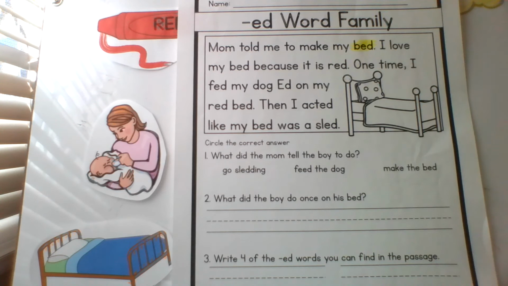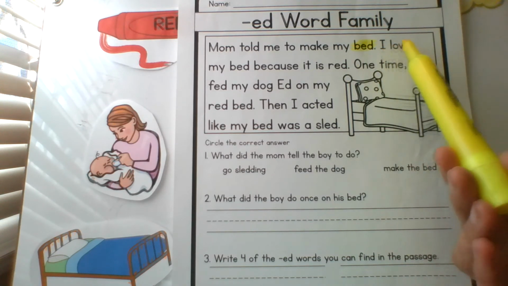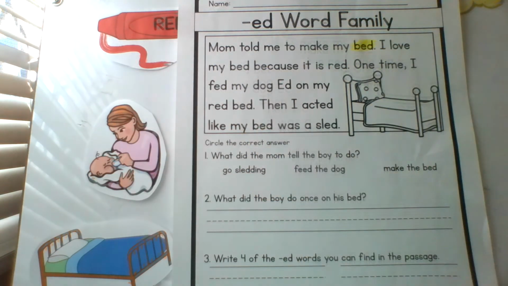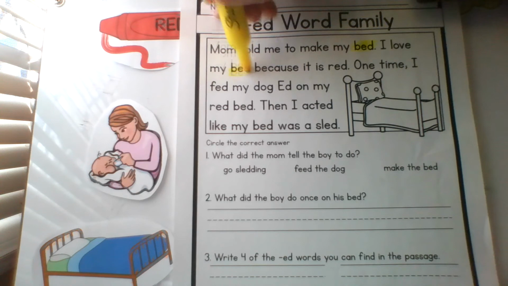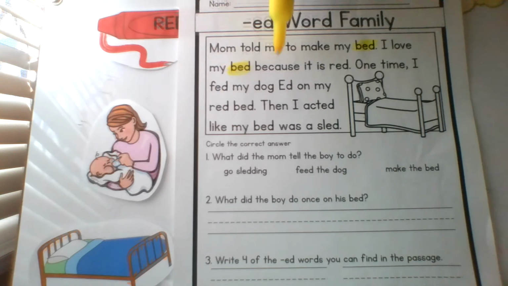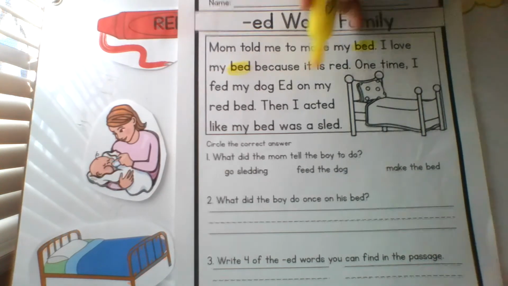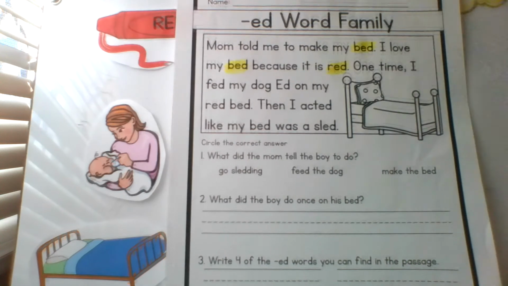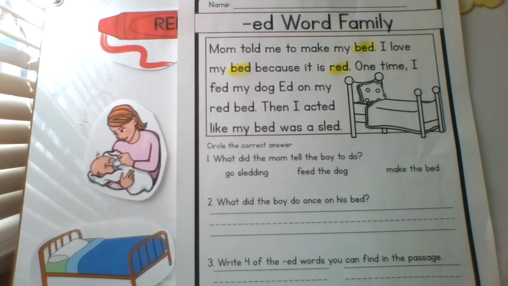All right, my next sentence says, I love my bed because it is red. All right, I heard some ED words, so let's go back. Oh, there it is, bed. Because it is, there's another one, red. So I found bed and red.